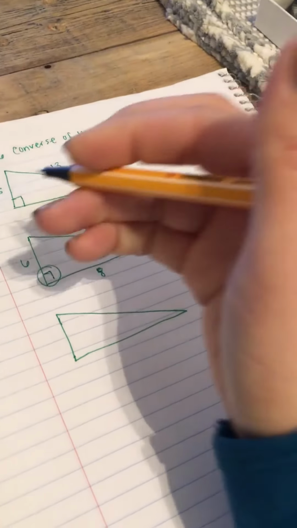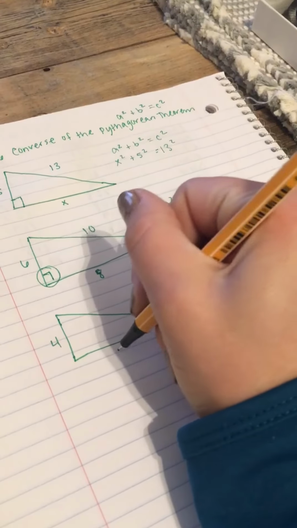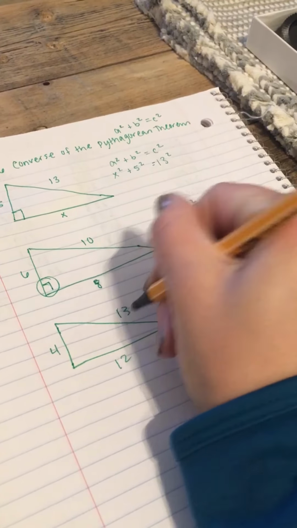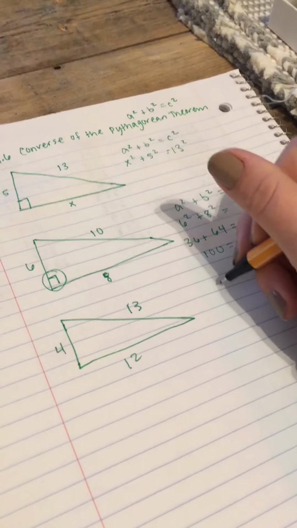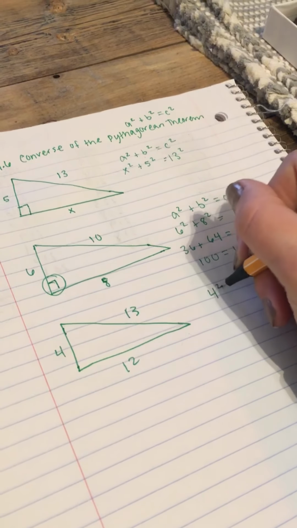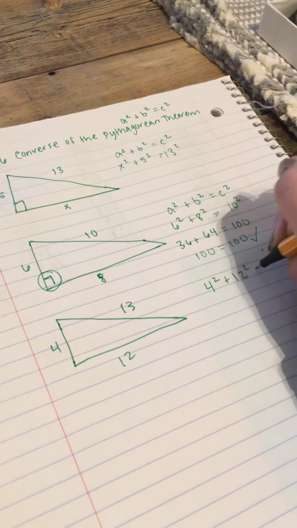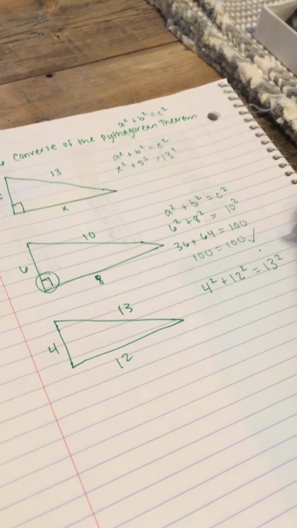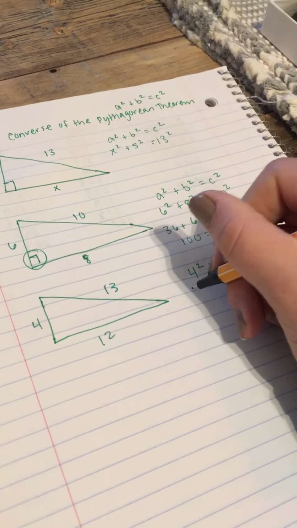But let's say the sides are 4, 12, and 13. So we're going to set up the Pythagorean theorem again. This time our C is 13 because it's the longest side. And we're going to solve this.